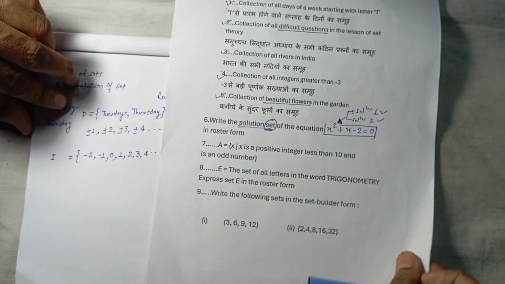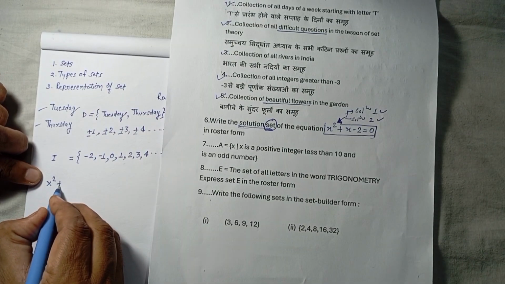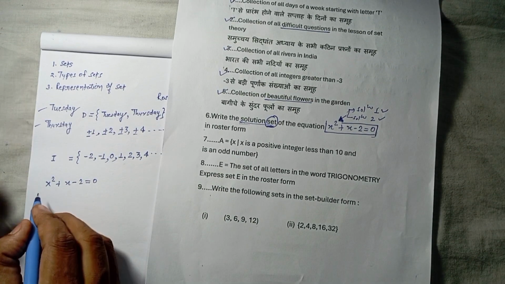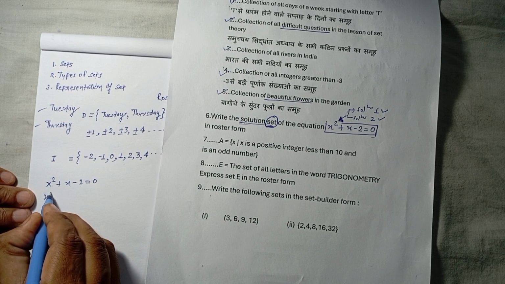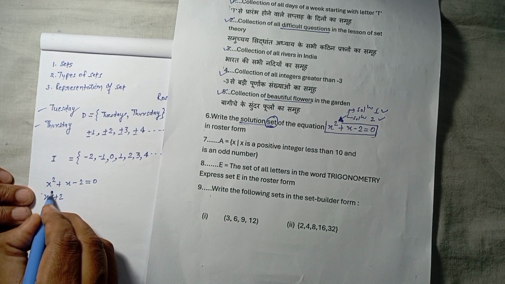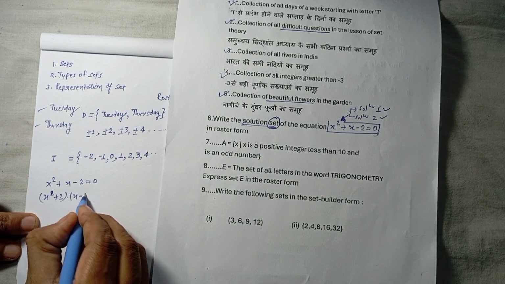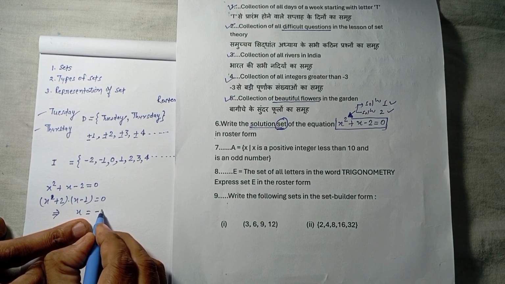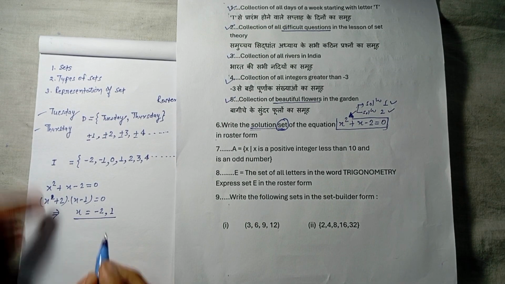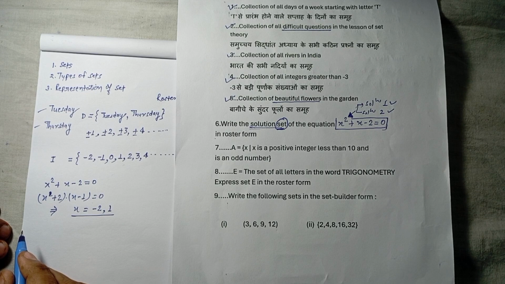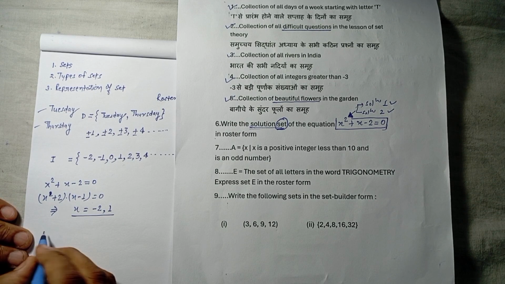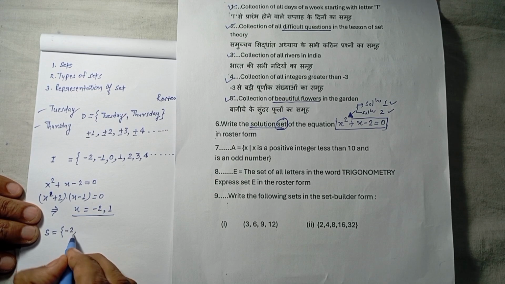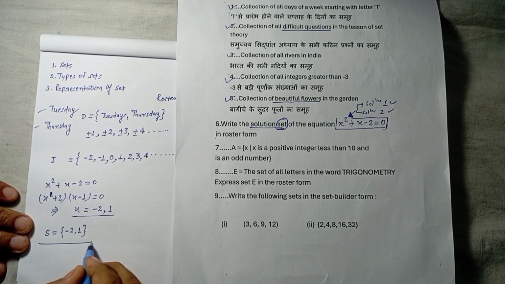Okay, now the equation is x square plus x minus 2 is equal to 0. First of all, let's solve it. This will be x plus 2 into x minus 1 is equal to 0, which implies that x equals minus 2 comma 1. So these are the 2 solutions of the equation, and we have to write the solutions in the form of set. So therefore we may write solution set S is equal to curly bracket minus 2 comma 1. This is the answer.